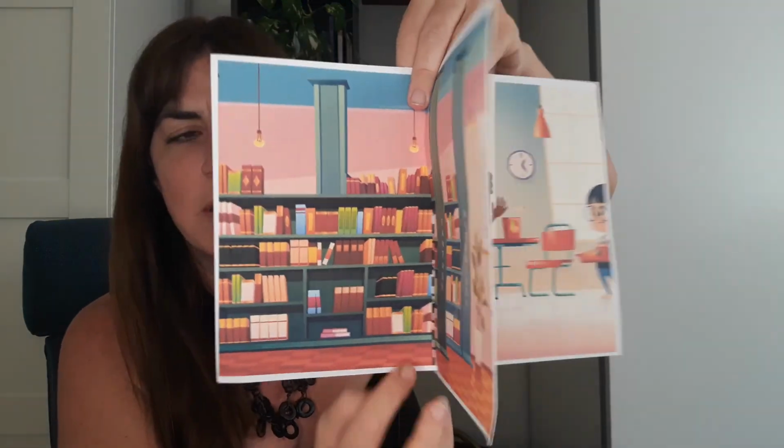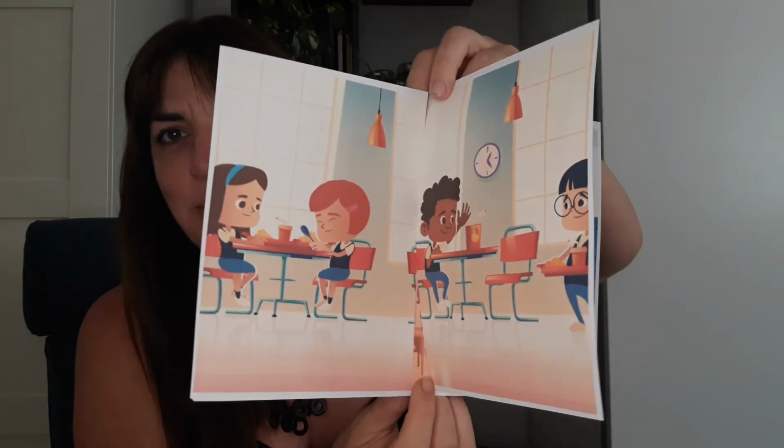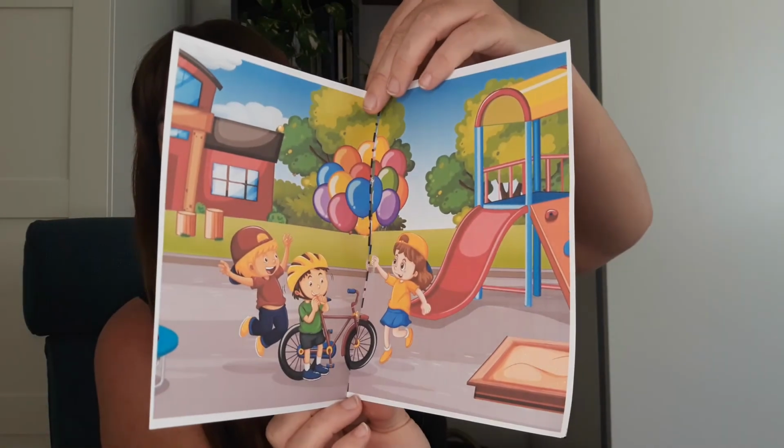Okay, so that's the templates printed. Now all we've got to do is cut up that line there in the middle, and the same on this one, and then slot them together. And there we go. So we've got the library and the school canteen or lunchroom, some people call it, the classroom, and the playground.